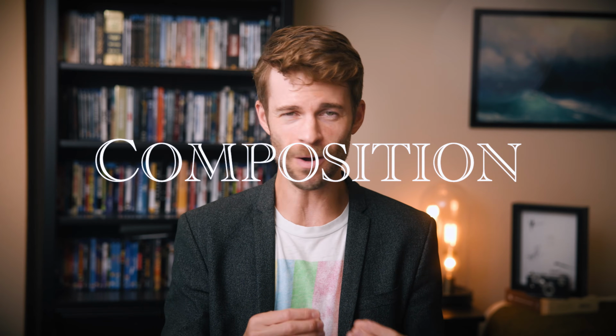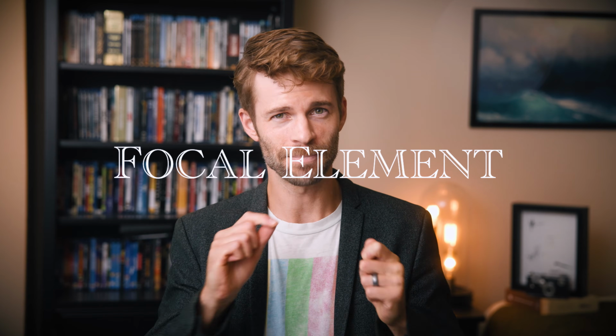There is indeed so much that I could say about composition, but for now, what I really want you to think about when considering the composition of your frame are just two simple elements. The first of which being the focal element. Does your frame have a focal element? Does it have something that draws the audience's eye to that thing before anything else? The reason why this is so very important is an audience needs something to grab onto. By and large, we humans like to be told where to start. And the same thing goes when we're watching a movie. Where should I look first?